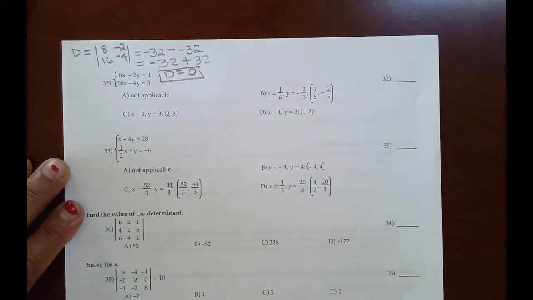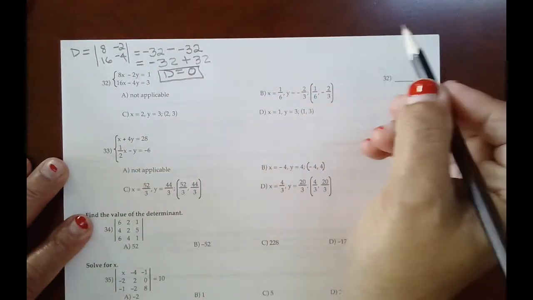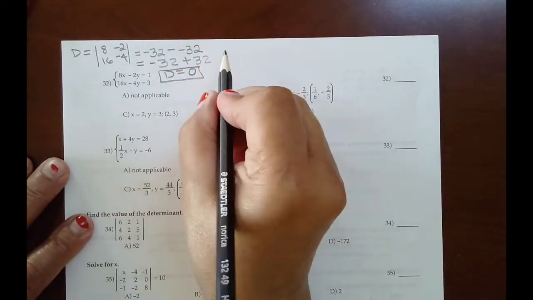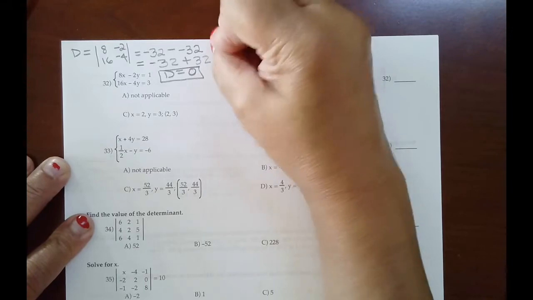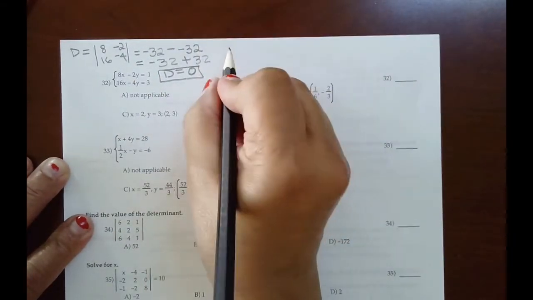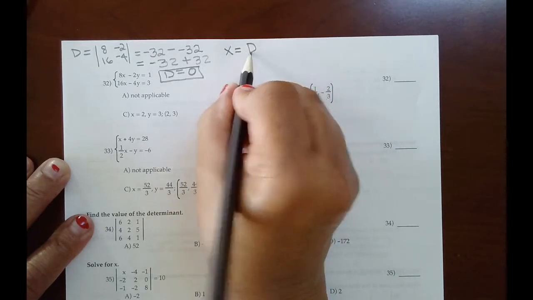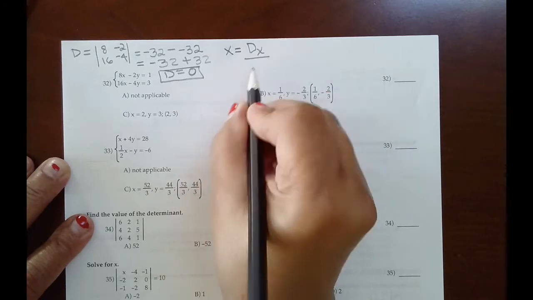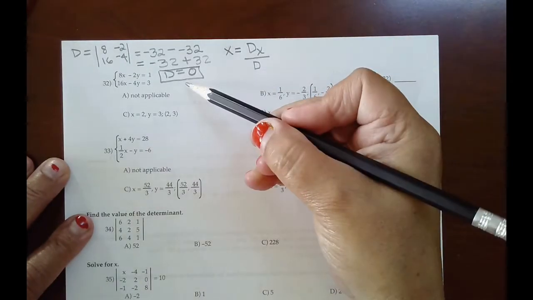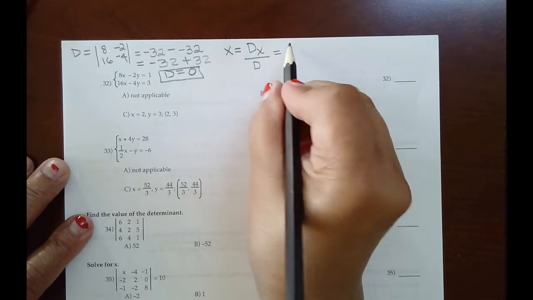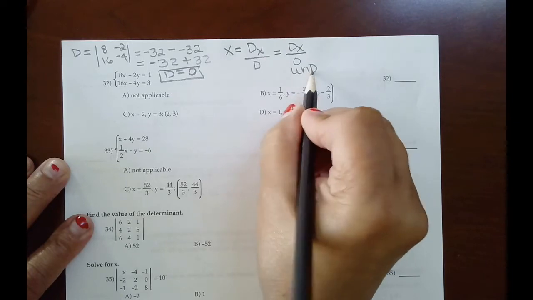Okay, so let's think about this. For problem number 32, think about how we would eventually be attempting to find x. I'm not going to bother to find these things because I think you can see that it is impossible to go further with this problem. Because if you were going to find x, you would find d sub x, but whether you're finding x or y, don't they both get divided by the main determinant value? And that makes this undefined. So you cannot go on with this.